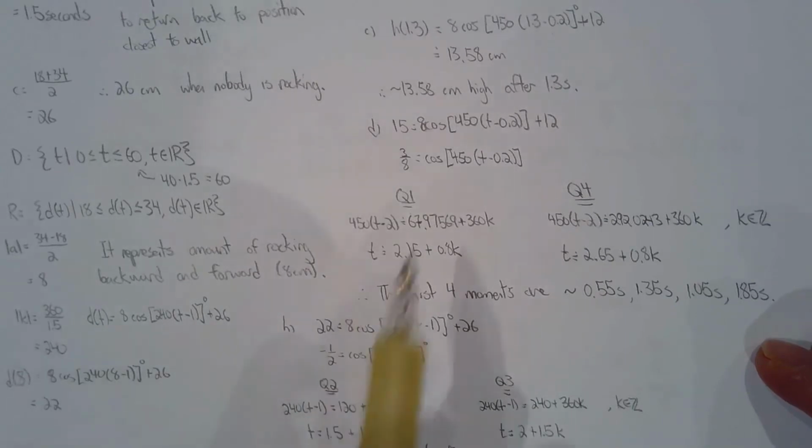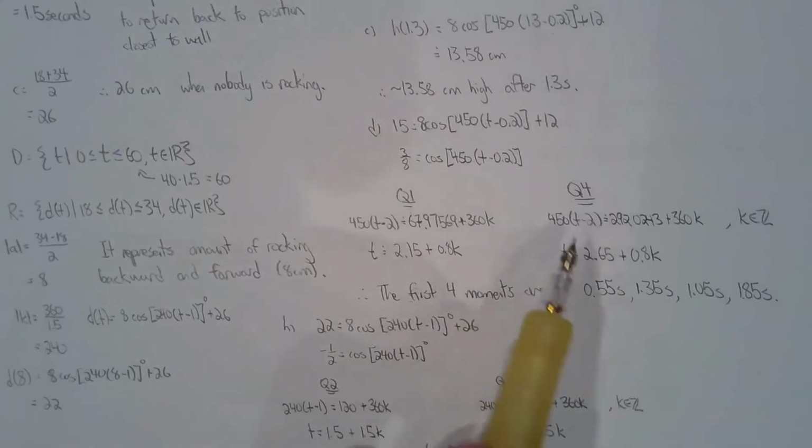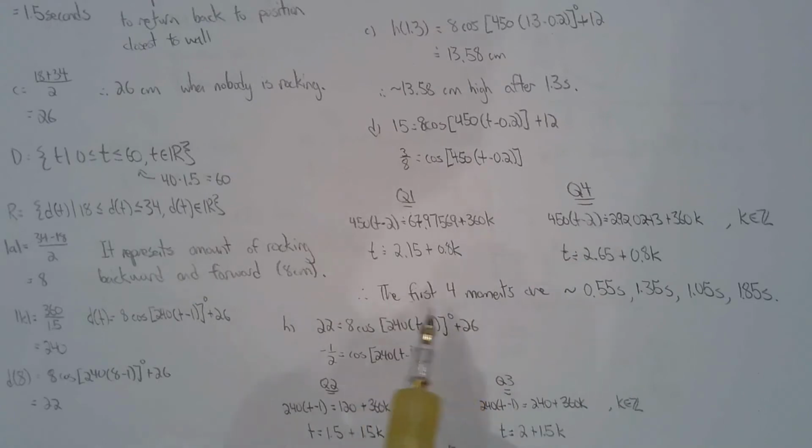3D is interesting because you have the first 4 moments. So I use coterminal angles to get my infinite solutions. And because I'm only looking for the first 4 moments, I'm going to reject all the answers except for the first 4 moments. But I want to gather all the infinite answers using coterminal angles.